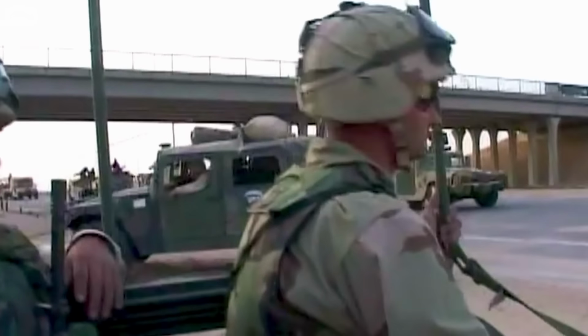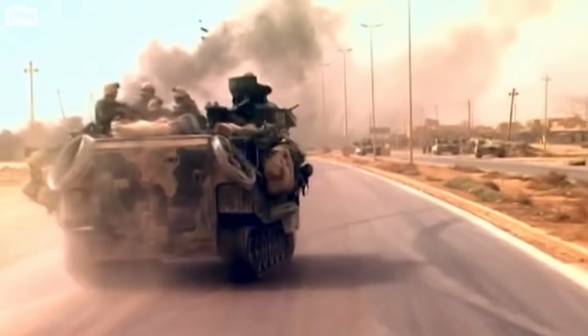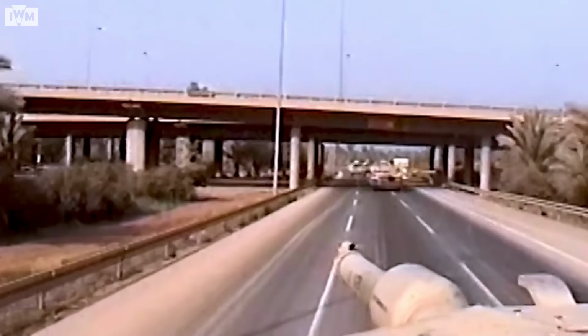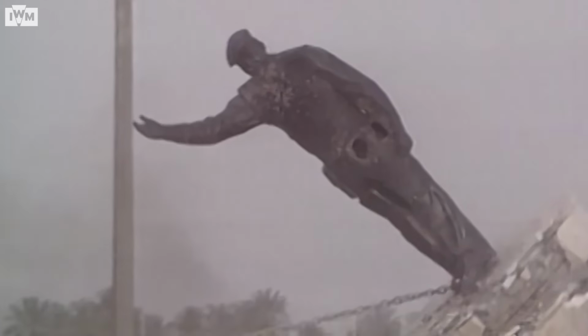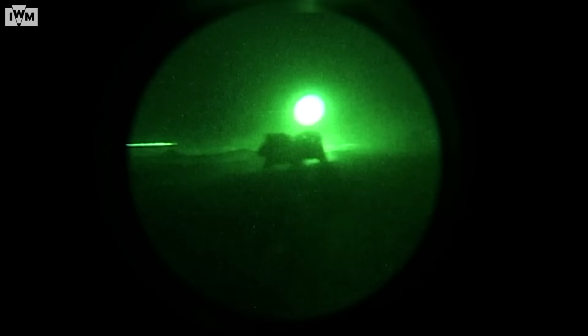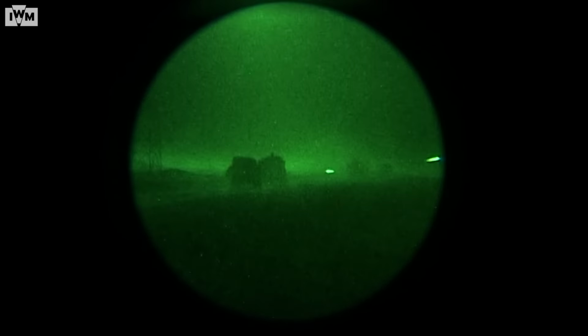The American-led invasion of Iraq is often remembered as a cakewalk. Coalition forces surging into Baghdad in less than 3 weeks and ending Saddam Hussein's 30-year reign. However, Operation Iraqi Freedom is far more complex than at first glance.